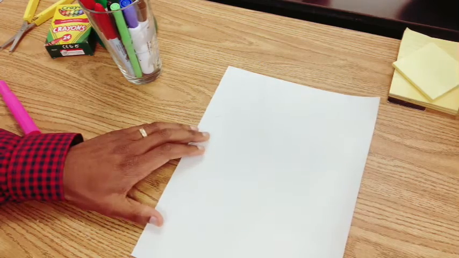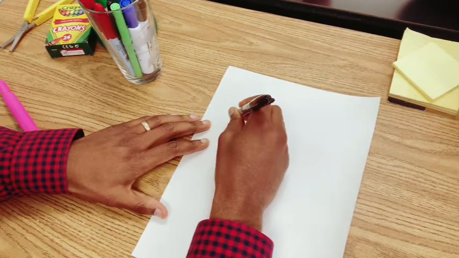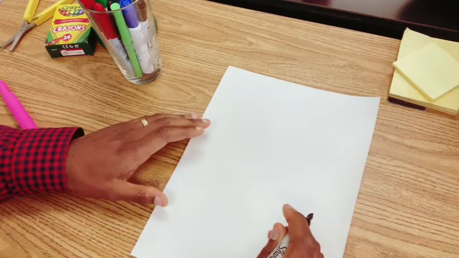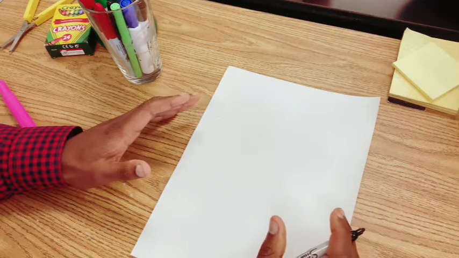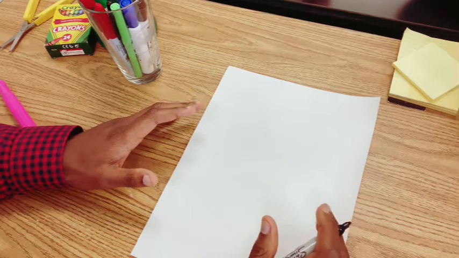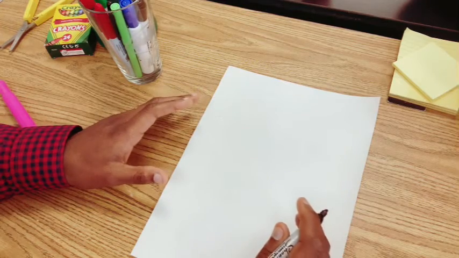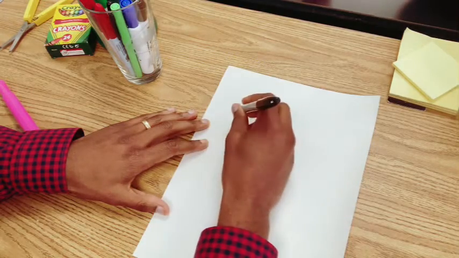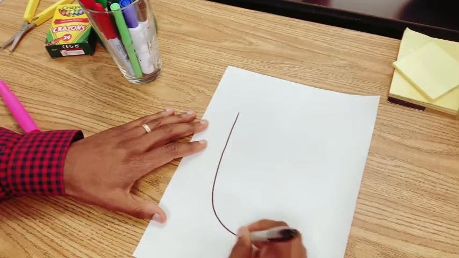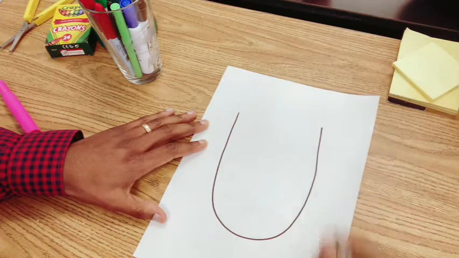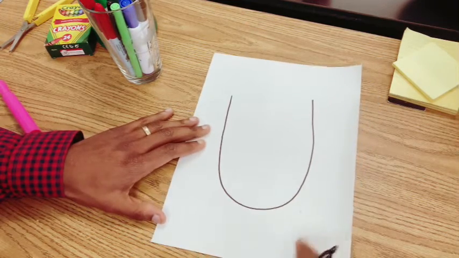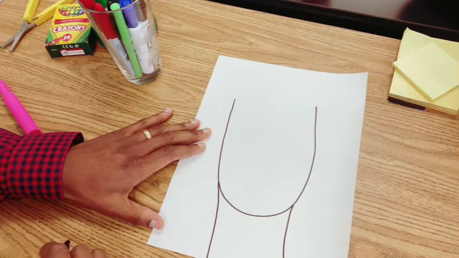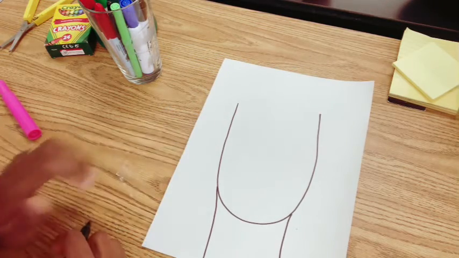So first we're gonna draw the face. And the face is gonna be almost like drawing a jug or a jar. Now remember, you should be using a pencil just in case you make a mistake so you can erase easier. Mr. B is just gonna use a marker so you can see much better. So you're gonna draw a U, a long U, just like that. And then underneath the U, you're gonna draw 2 lines coming down. This is going to be the neck of your King Tut face.